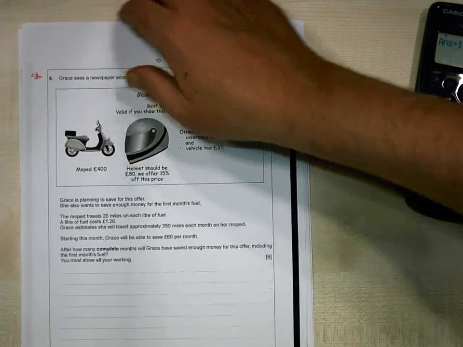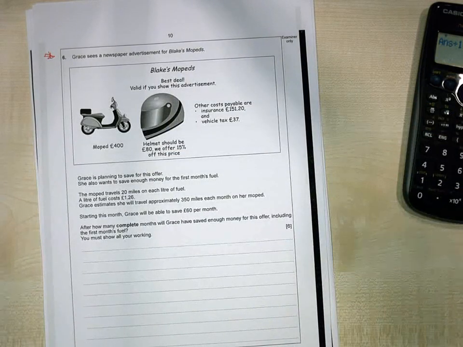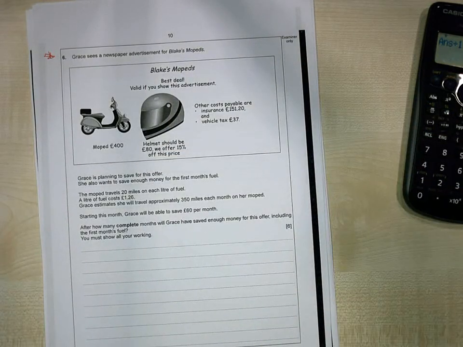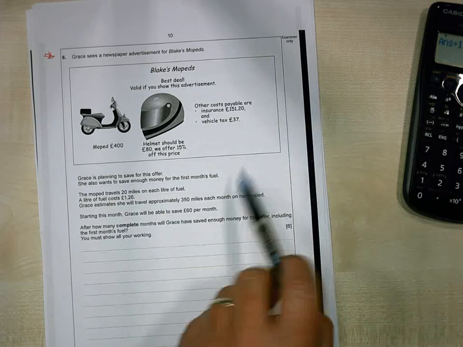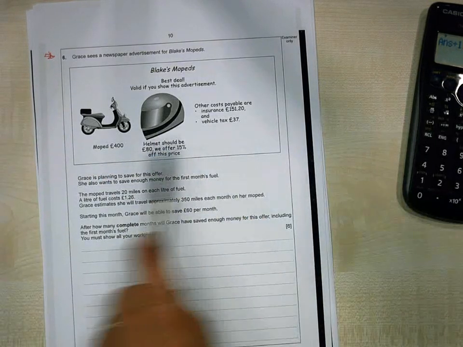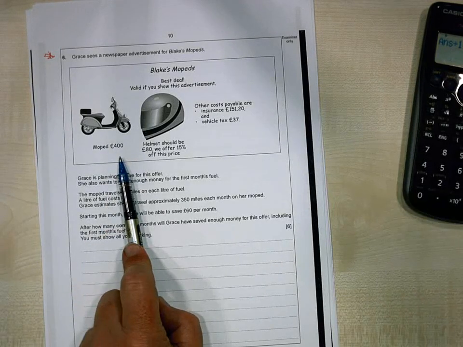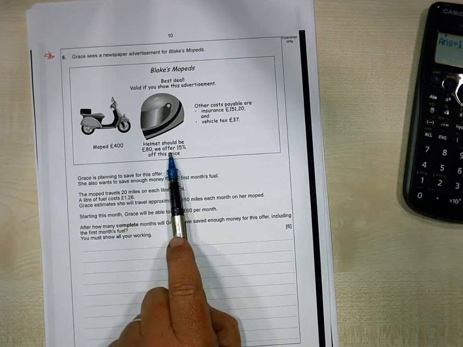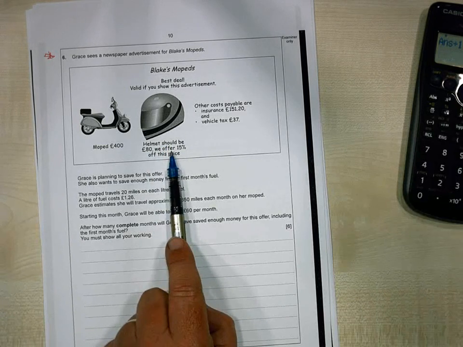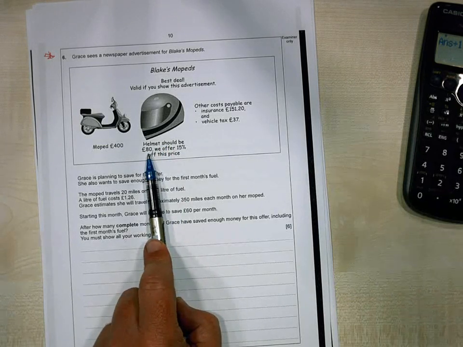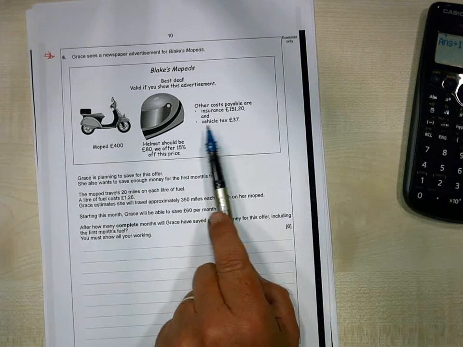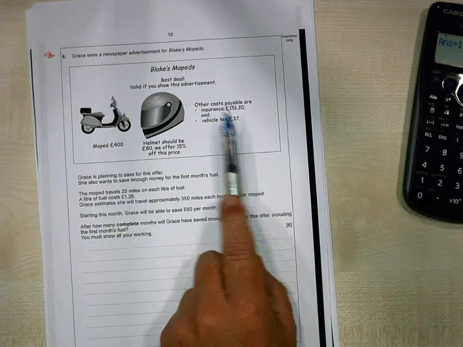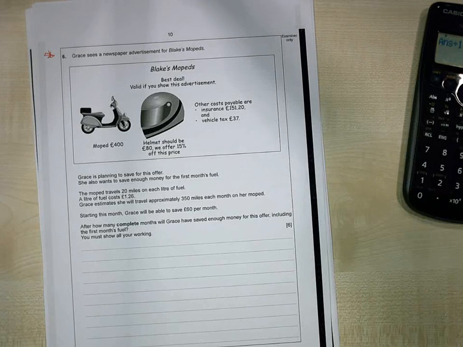So question 6. This is the last of the foundation overlap. But it's quite a biggie. So Grace sees a newspaper advert for Blake's mopeds. So we've got information there. It's the best deal. If you show the ad, the moped is going to cost £400. There's an offer. They'll chuck in a reduction of 15% on the cost of the helmet. And then on top of that, you need to tax it for £37 and insure it for £151.20.